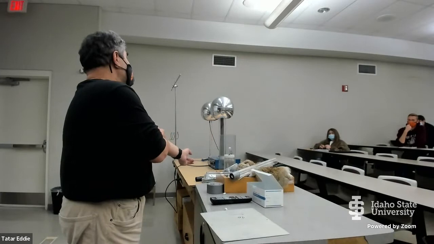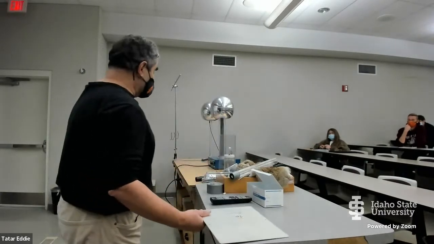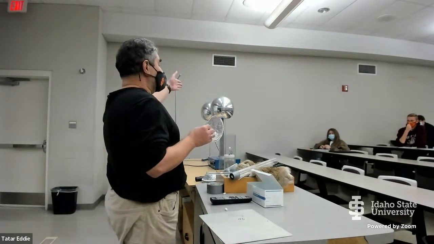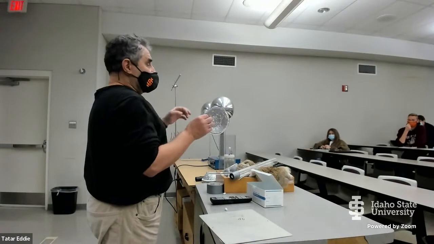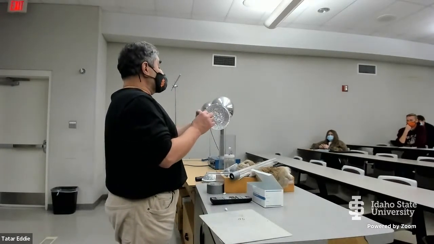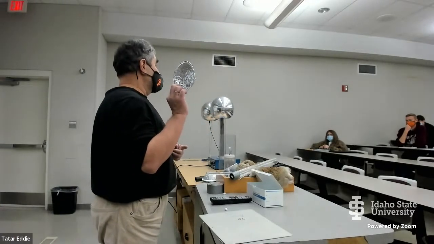And the last property of metals is that electric field lines, let's say from anywhere, are always perpendicular to the surface of the metal.